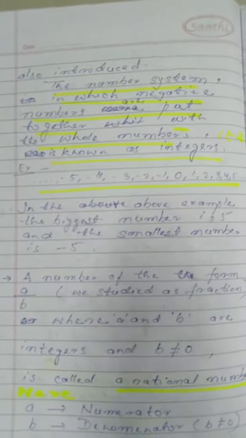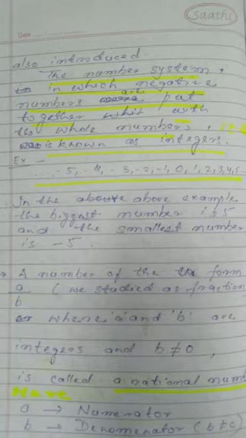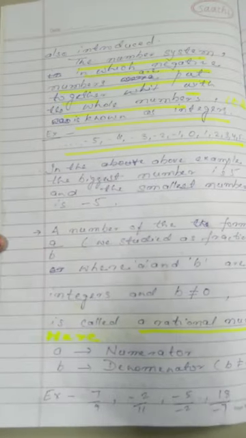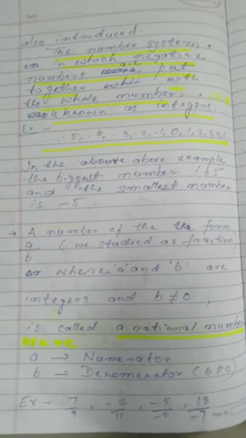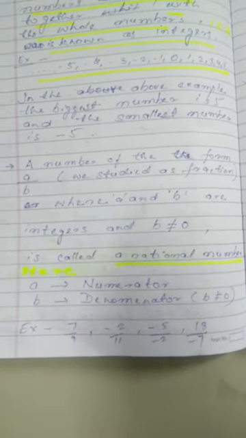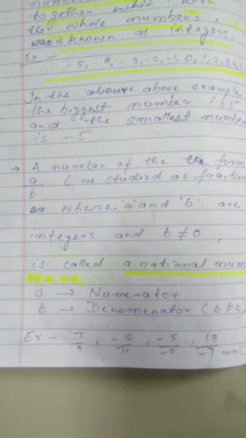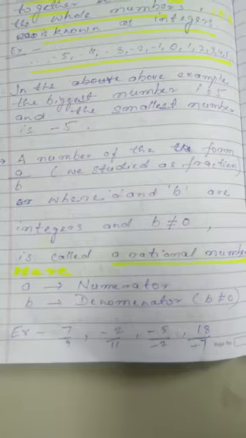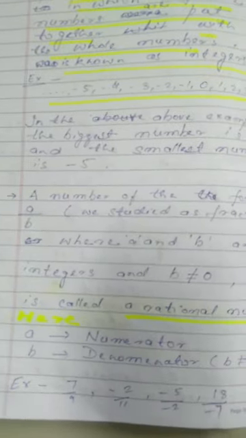Then we come to know about the rational number system. A number in the form a upon b, which we study as a fraction, where a and b are integers and b is not equal to 0, is called a rational number. Here a is the numerator and b is the denominator, where b should not be 0. For example, 7/9, -2/4, 5/2, -3/-4, 13/-7, etc. These are examples of rational numbers.